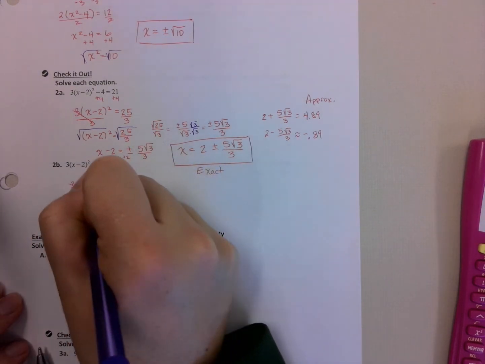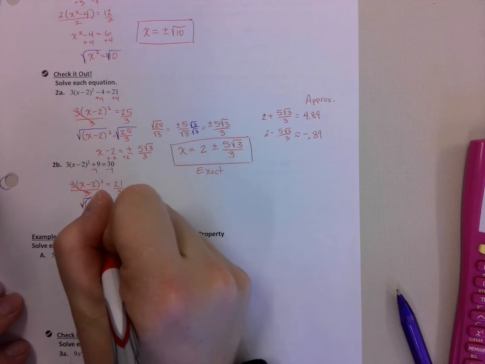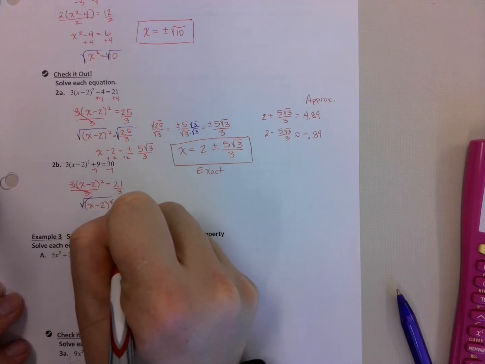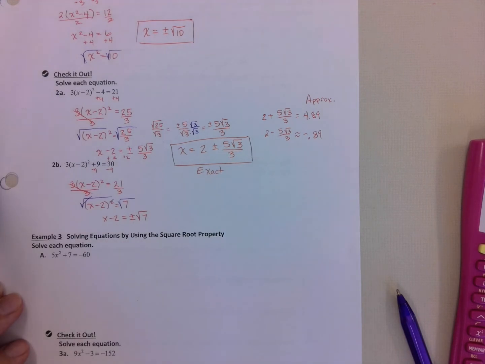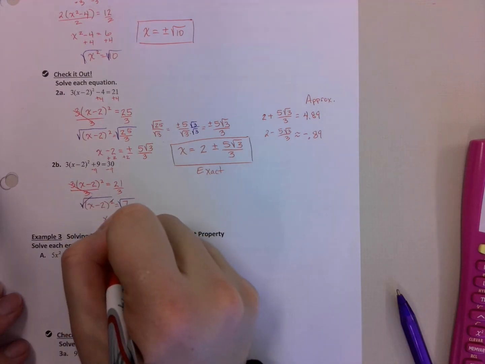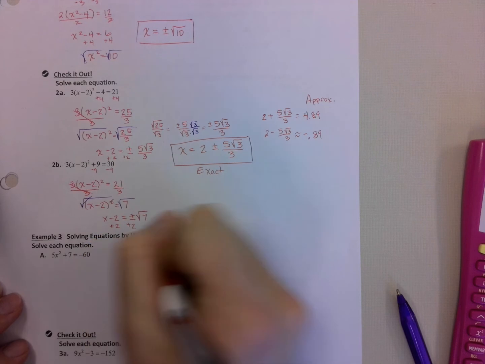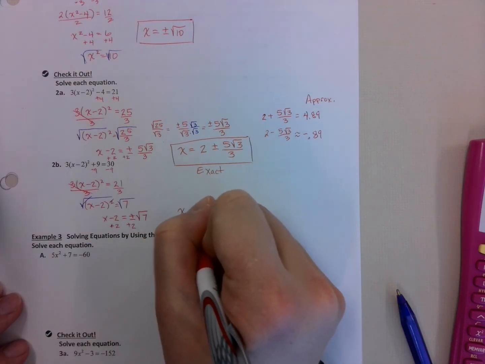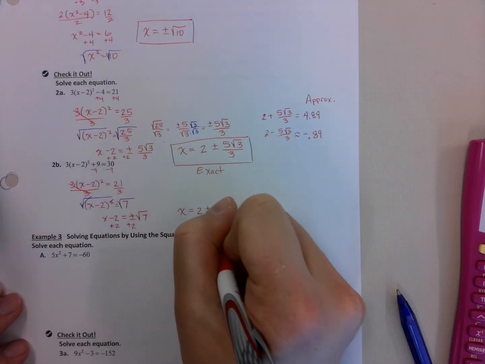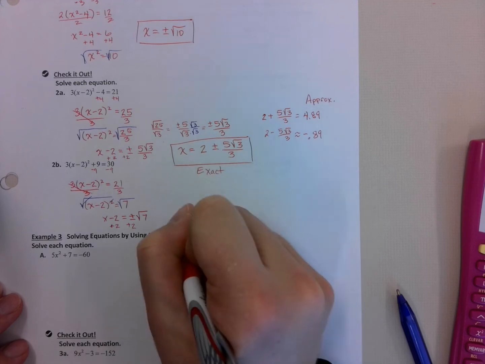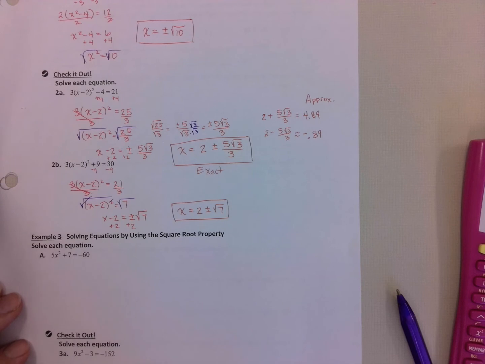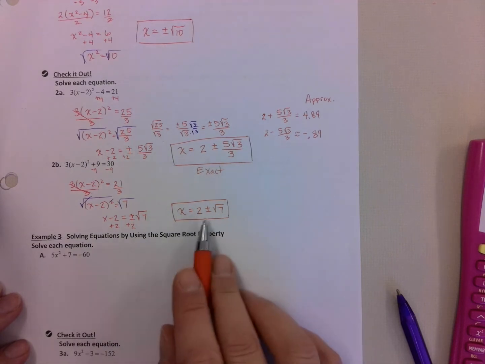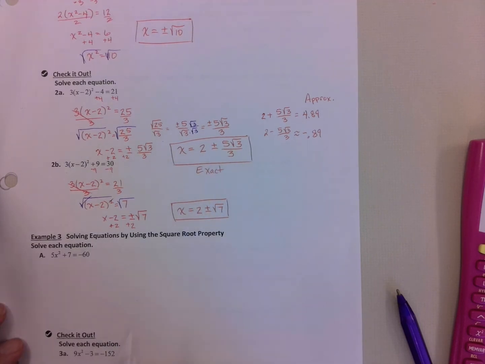Square root, and I get x minus 2 equals plus or minus square root of 7. Okay, not done yet. I now need to add the 2. So my exact answer is x equals 2 plus or minus the square root of 7. I can't go any further with this. I can't add 7 and 2. It's a square root. It's proper to put the integer out front, then plus or minus the root.